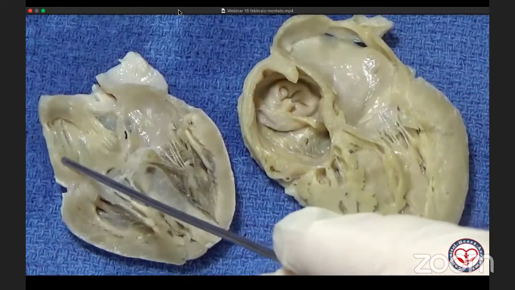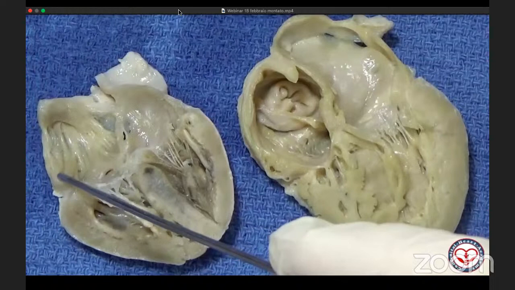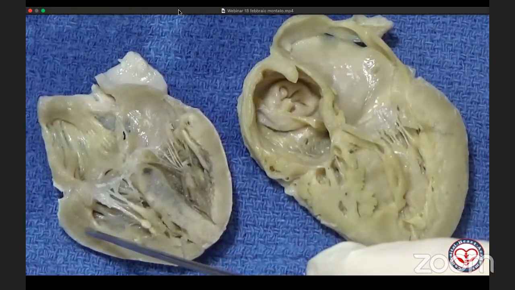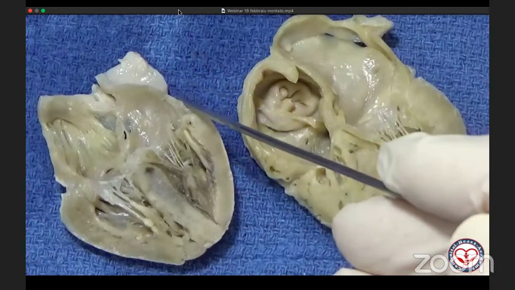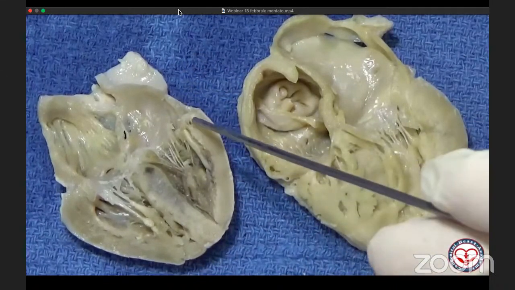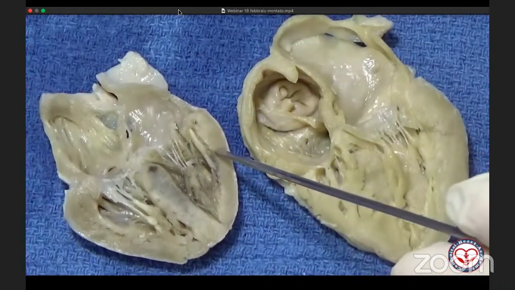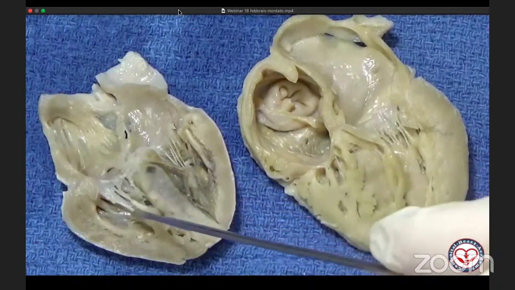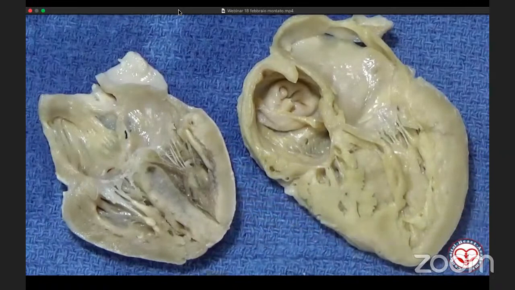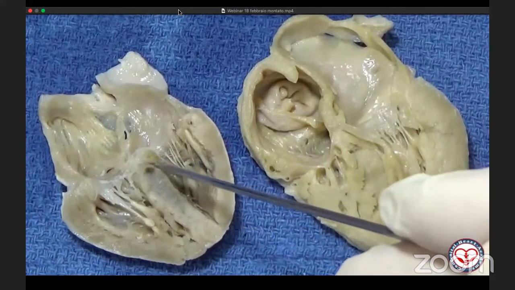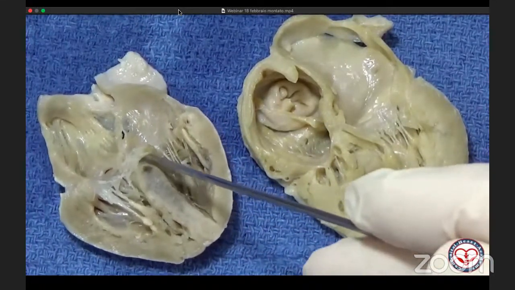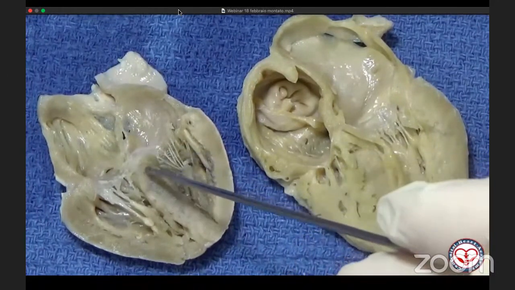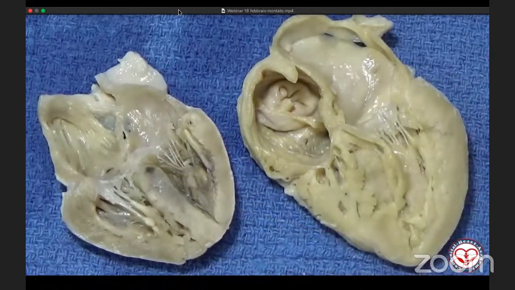So here we see the musculature of this morphologically right atrium connected to the musculature of the morphologically right ventricle, and the musculature of the morphologically left atrium connected to the musculature of the morphologically left ventricle. So we have concordant atrioventricular connections, and there are biventricular connections, but with a common atrioventricular valve. Also, you can see that the atrial septum is in alignment with the ventricular septum.